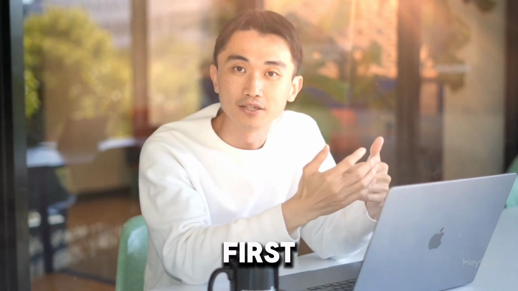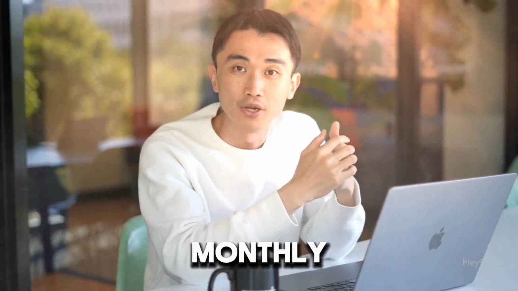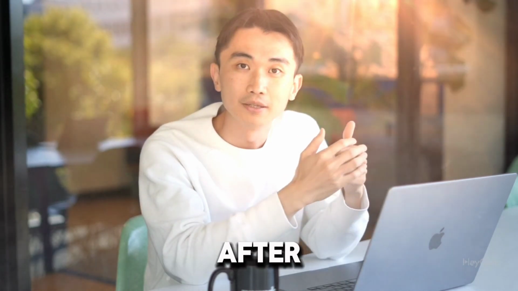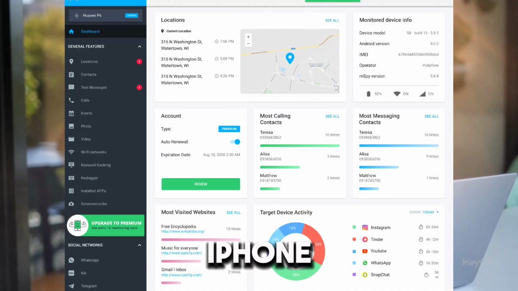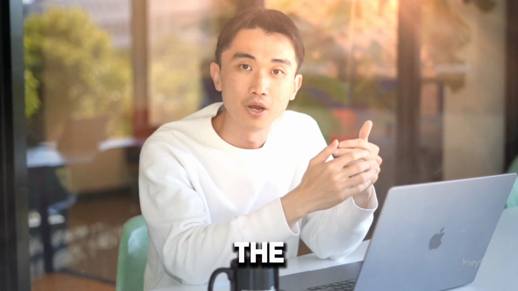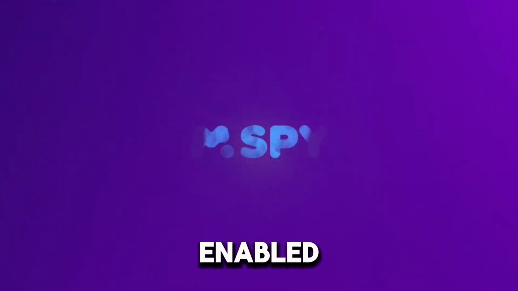First things first, you'll need to sign up for mSpy on their official website. Choose the plan that suits you best, whether monthly, quarterly, or annually. After purchasing, log into your mSpy account. If you're monitoring an iPhone, you'll need the iCloud credentials of the device you want to track. Ensure that iCloud backup is enabled on the target phone.